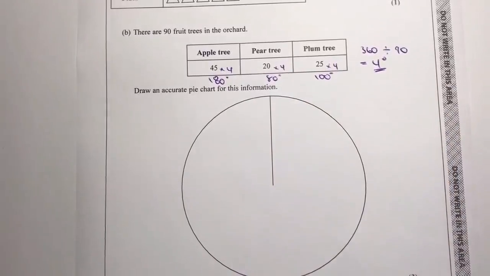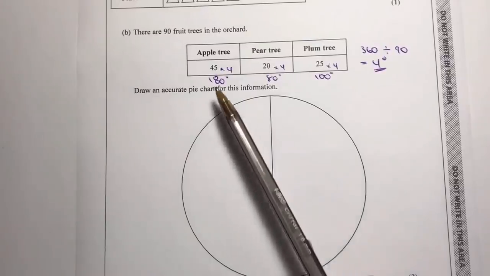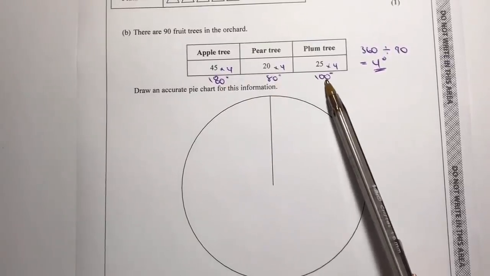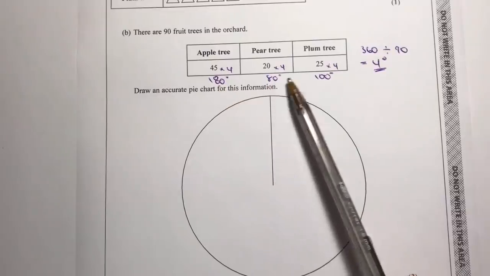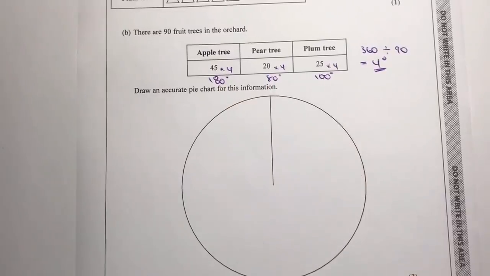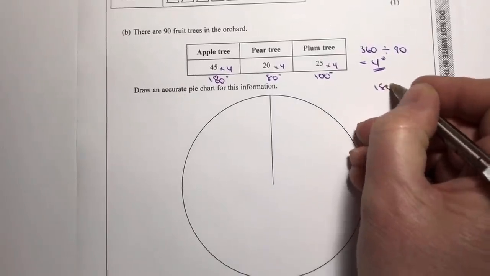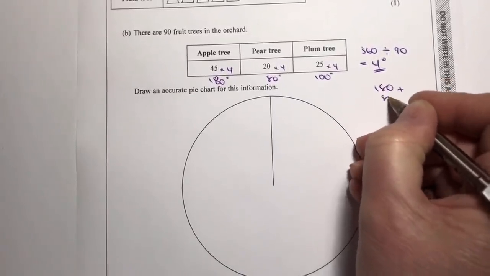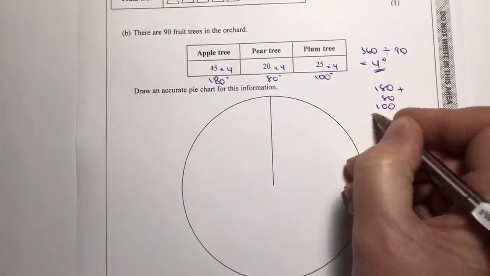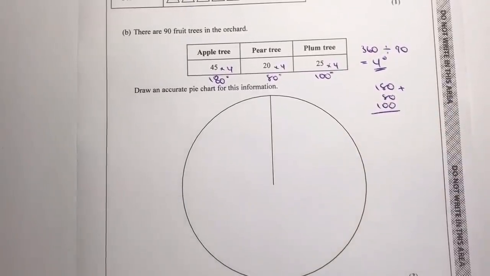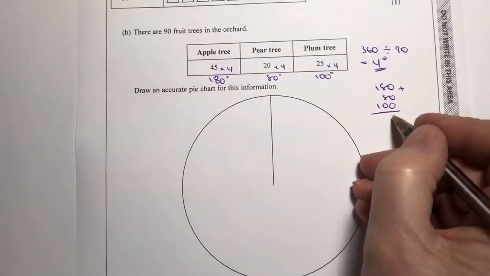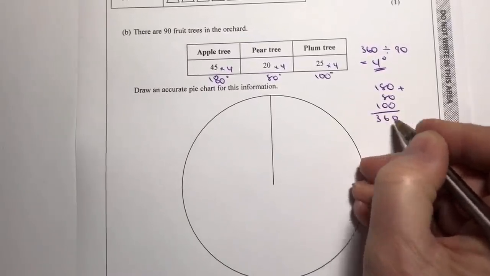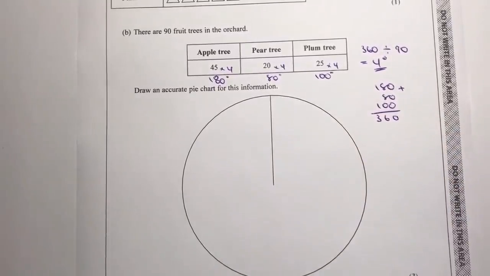Now there's a little tip here just to make sure this is correct. If I add up those 3 numbers, I should get 360 degrees. If you do that just at the side, make sure you've got 180 plus 80 plus 100, and I'm very aware your calculation might be different to mine, but if I add that up, I get 360, so I know I must be right.